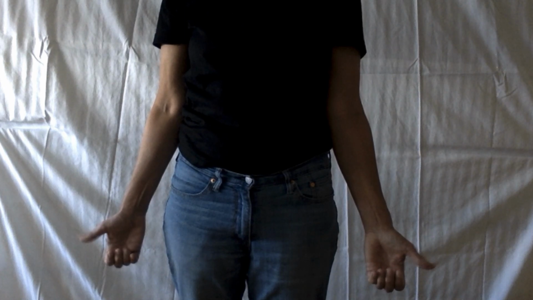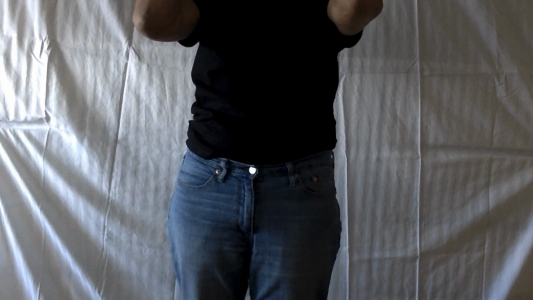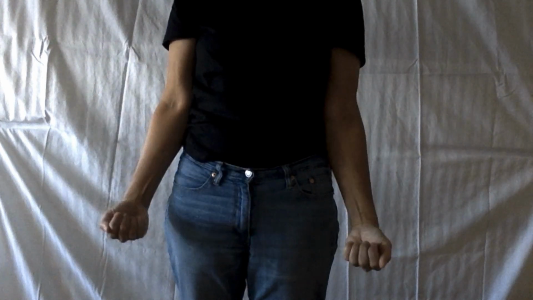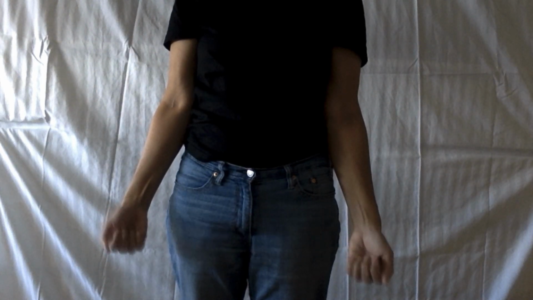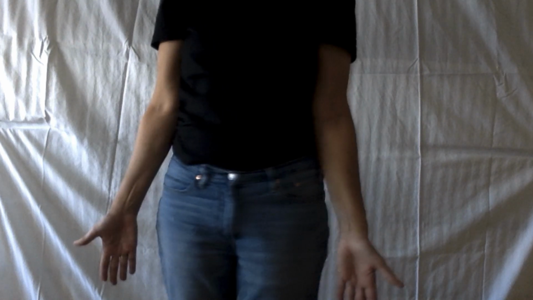Finger flexion, wrist flexion, elbow flexion, shoulder flexion. Shoulder extension, elbow extension, wrist extension, finger extension.